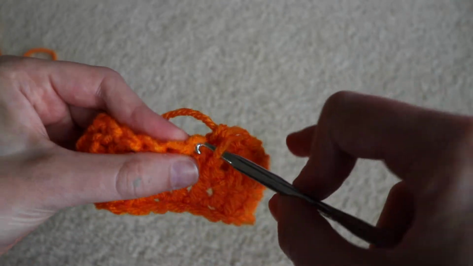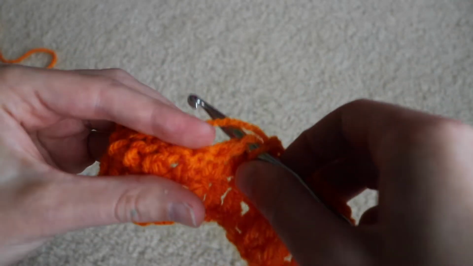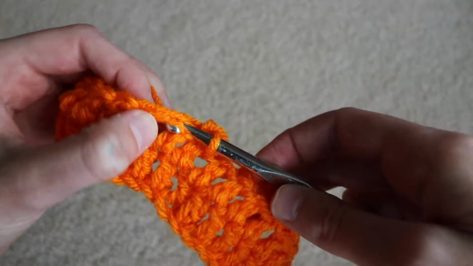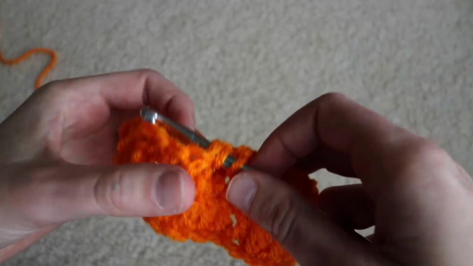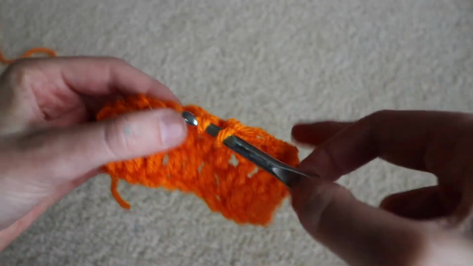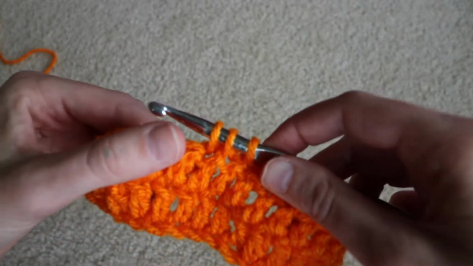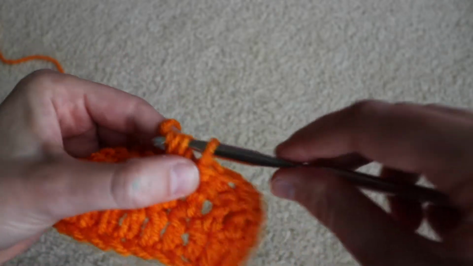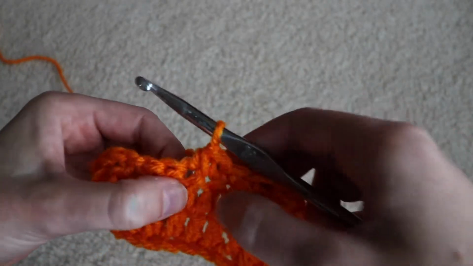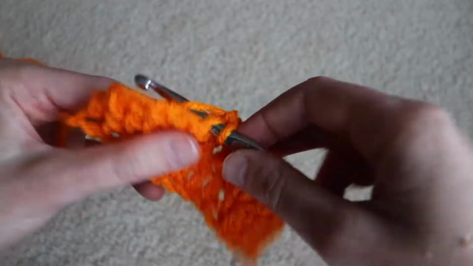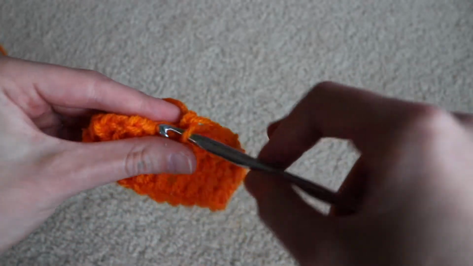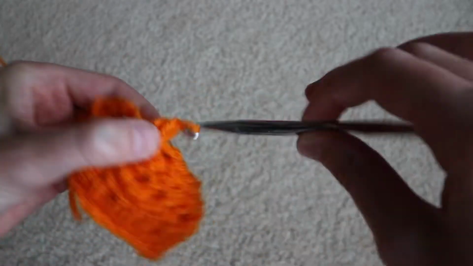Start by inserting your hook in the first stitch, yarn over, pull through 1. Insert your hook in the second stitch, yarn over, pull through 1. Then to complete the decrease, yarn over, pull through 3. So once again, it's turned these 2 stitches into 1 on the next row. And then I'm just going to finish single crocheting just like normal to the end.